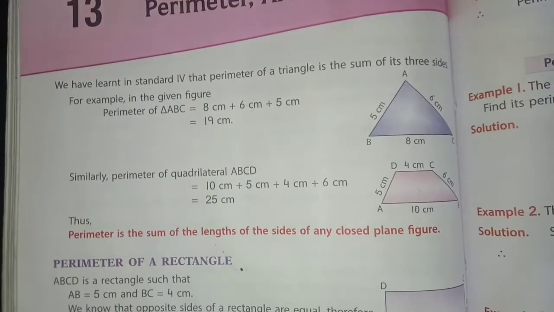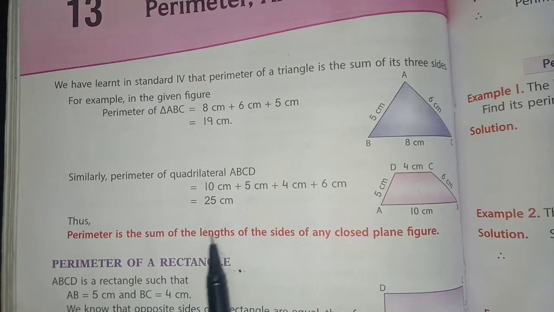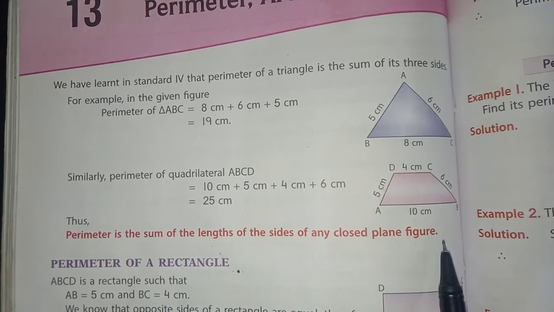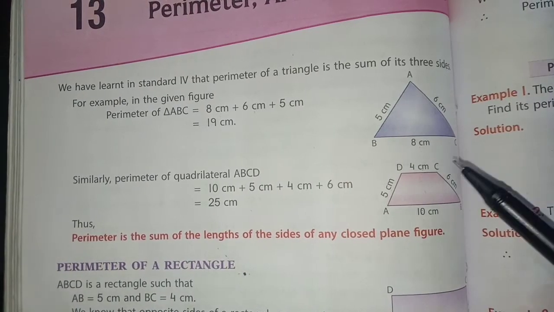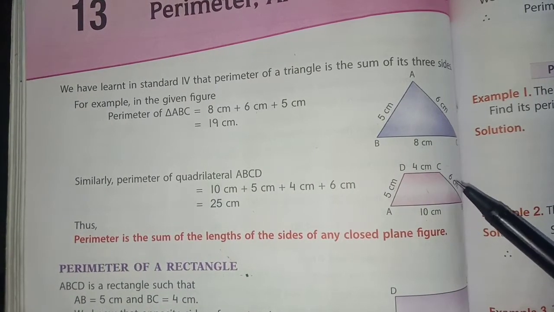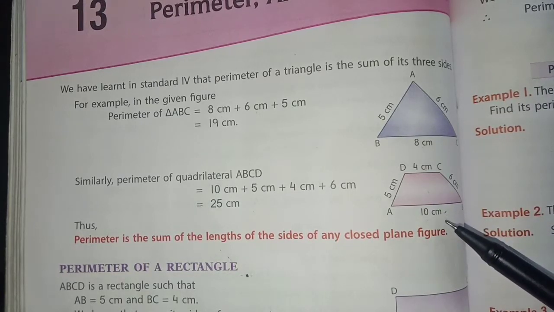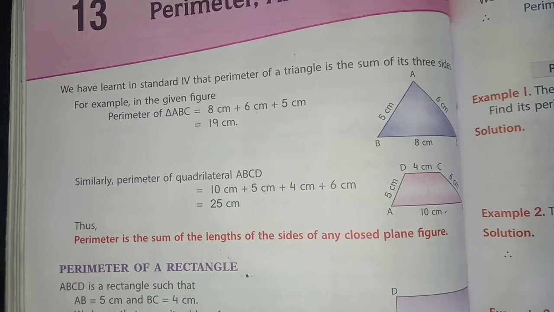Thus, we can say perimeter is the sum of the lengths of the sides of any closed plane figure. Whenever we have any closed plane figure, and we add the lengths of all the sides of that figure, what do we get? We will get the perimeter.